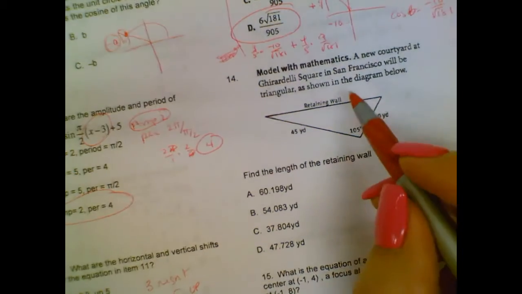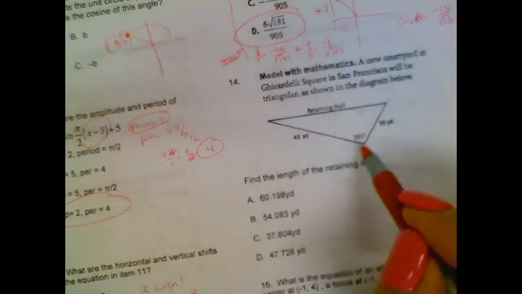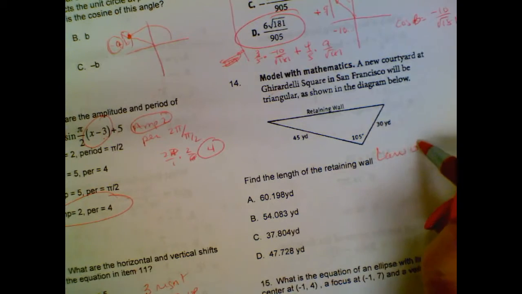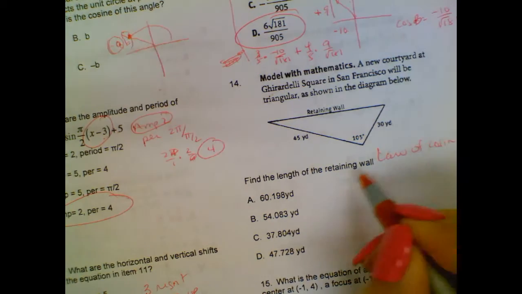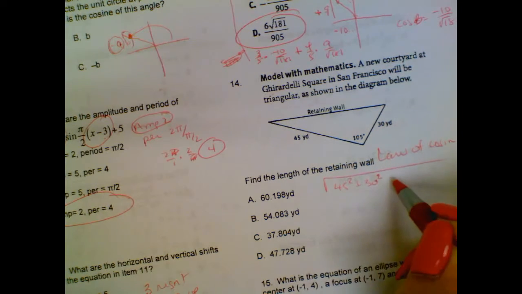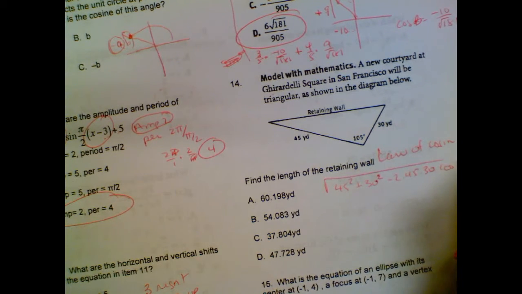The new courtyard at Ghirardelli Square in San Francisco will be triangular. It looks like this. Find the length of the retaining wall. This is law of cosines. So it is the square root of 45 squared plus 30 squared minus 2 times 45 times 30 times cosine of 105.